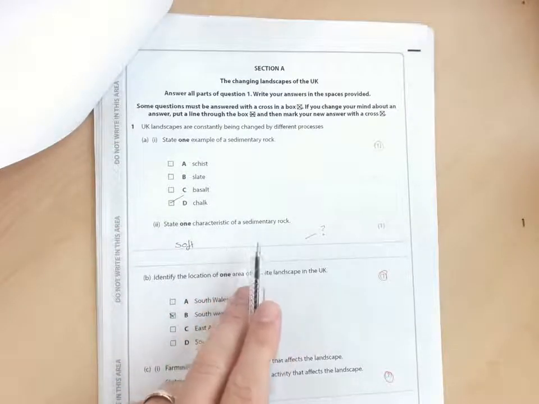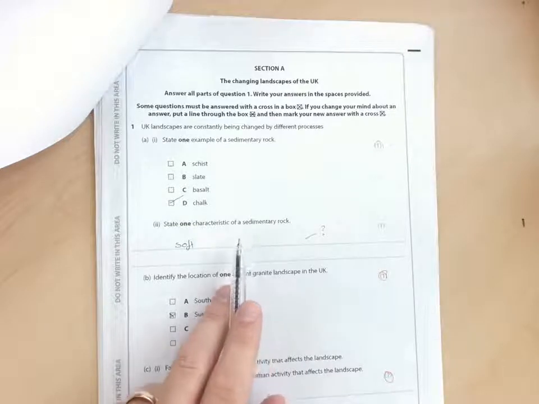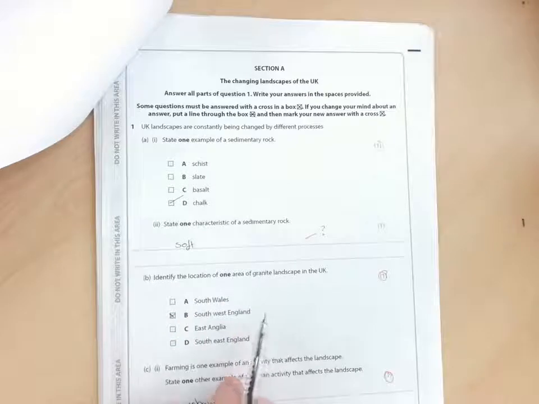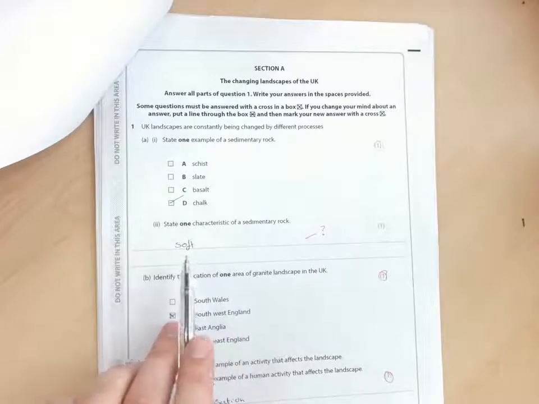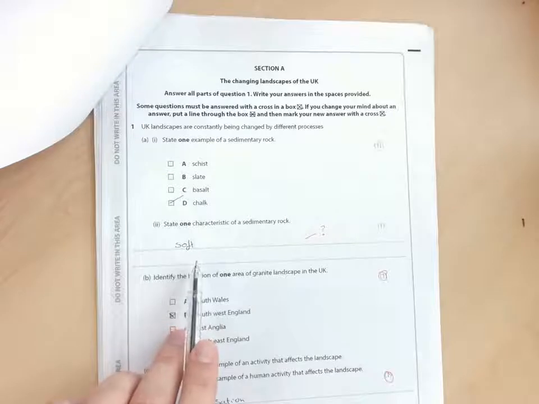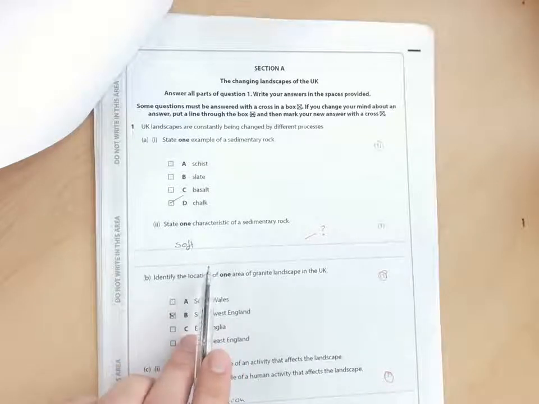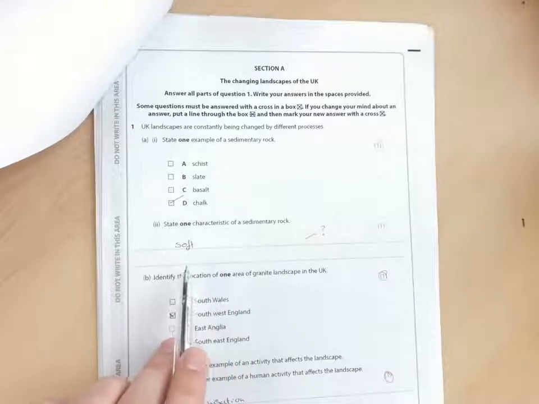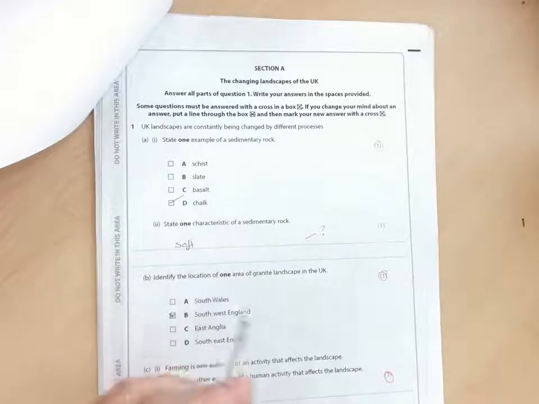It's a bit awkward. If it was an igneous rock, you could say hard. A metamorphic rock, you might say very hard, but you don't really say soft for a sedimentary rock. They're not, you'd break your finger if you tried poking it. So formed in layers, contains the remains of dead plants and animals, so you could call it fossiliferous, but not really soft. So you don't get the mark for that.